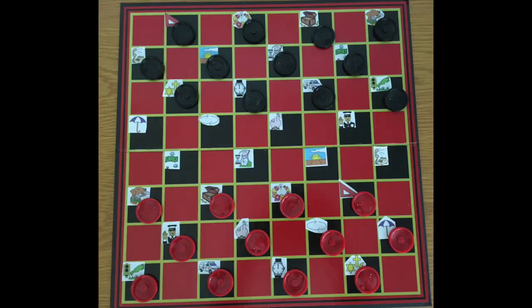I'm going to be showing you today how I played checkers as a way to practice vocabulary with children using the Unity program. And I'm going to be doing it with Unity 144. First, I added stickers to my checkerboard. These are stickers from the Unity program.